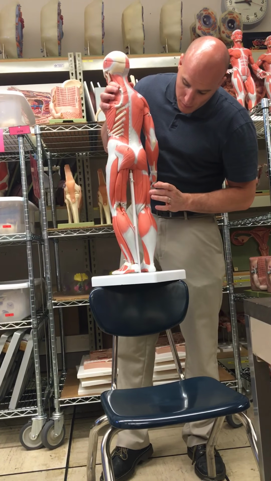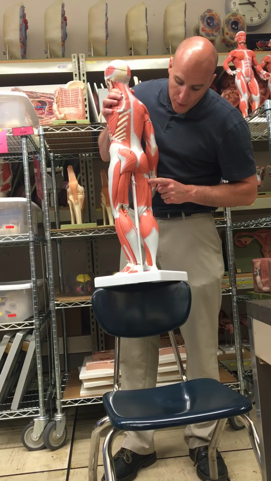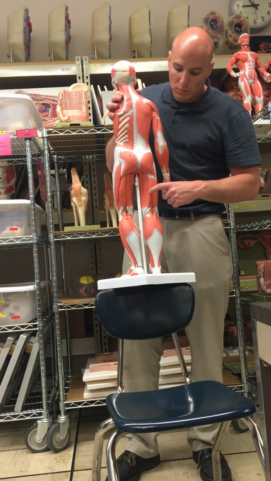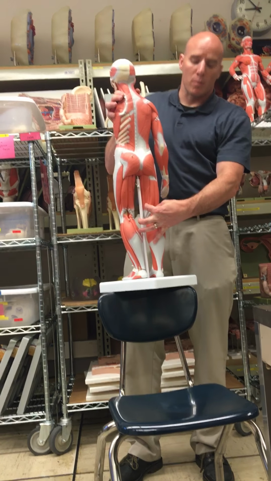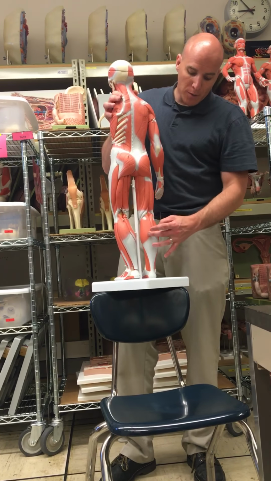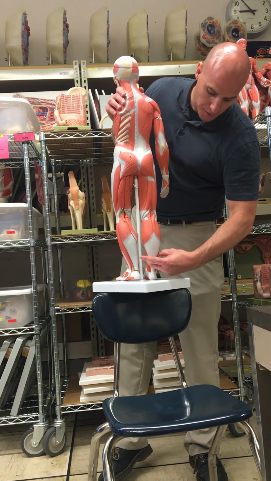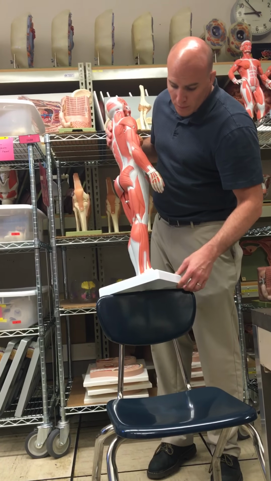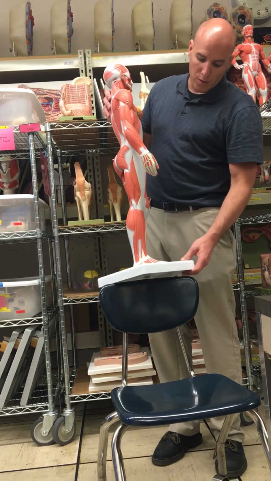What are these three muscles here called? Hamstrings. Which one is this here? Semitendinosus. What am I pointing at now? Semimembranosus, and this here? Biceps femoris. Here? Gastrocnemius. And here? Soleus. What about this muscle here? Fibularis longus.